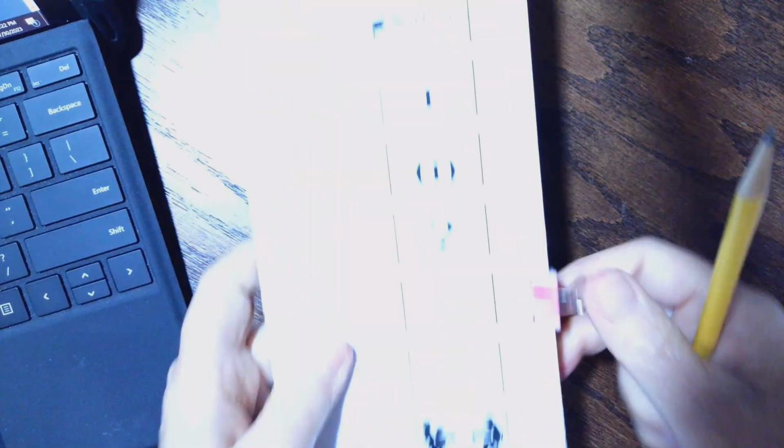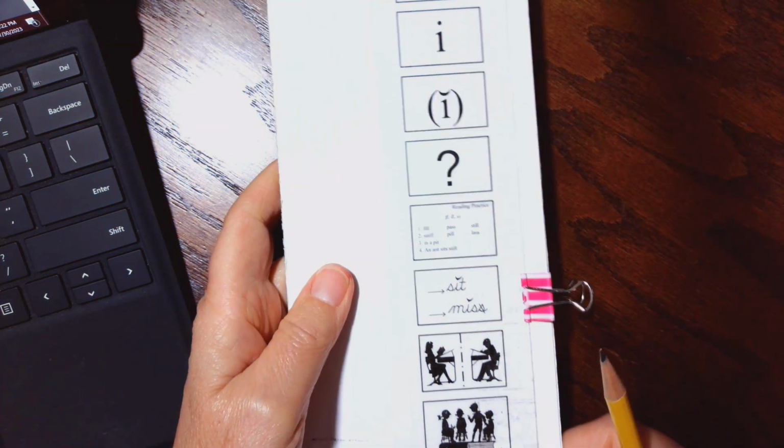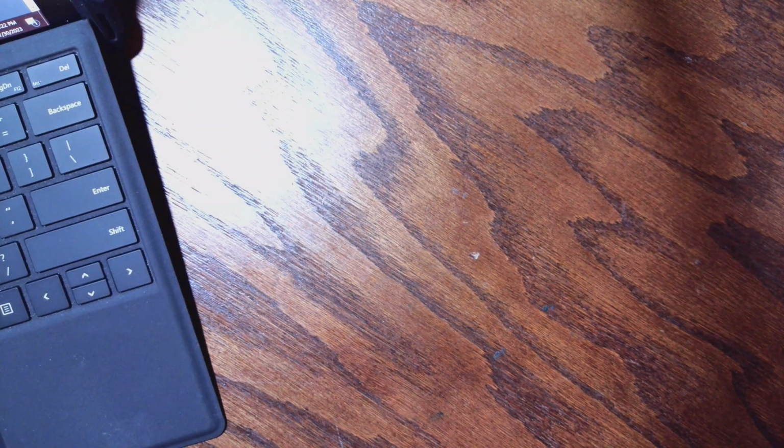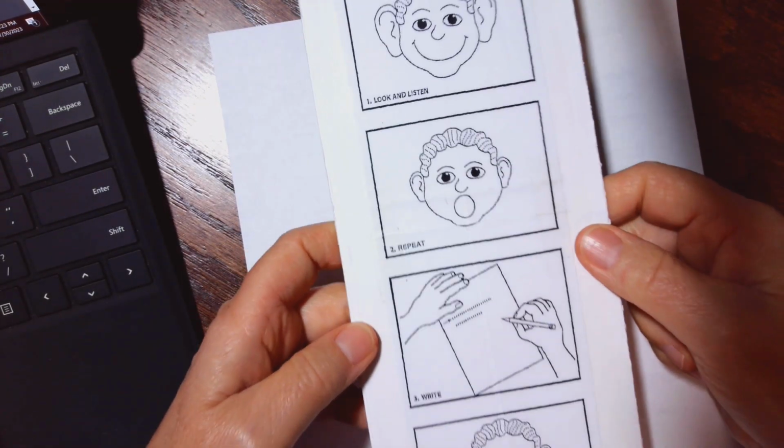All right, and here we are on spelling. You need just some plain paper because we're going to be writing sentences. This is new today. It's called dictation. I think we've done it once before.